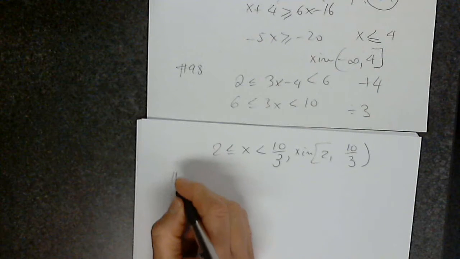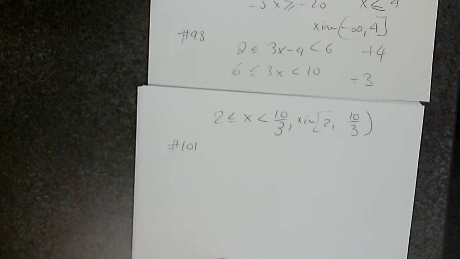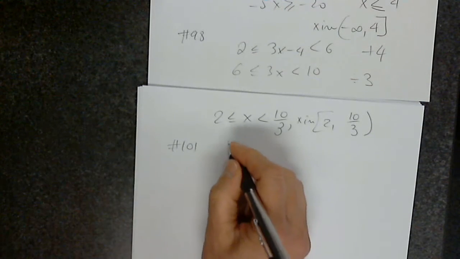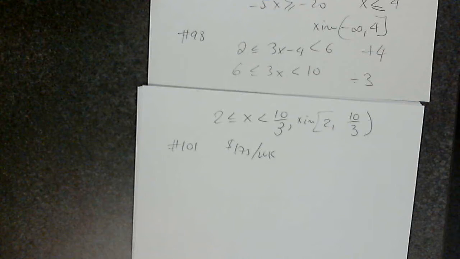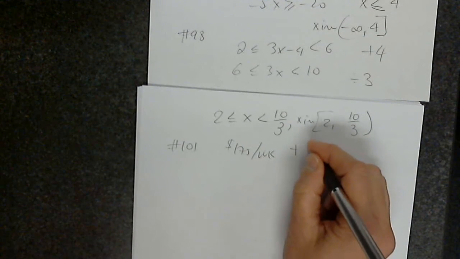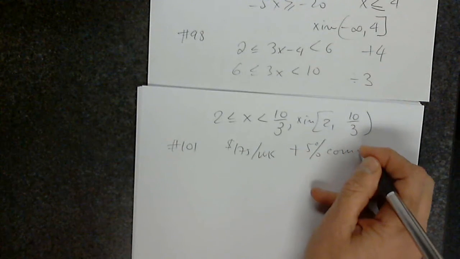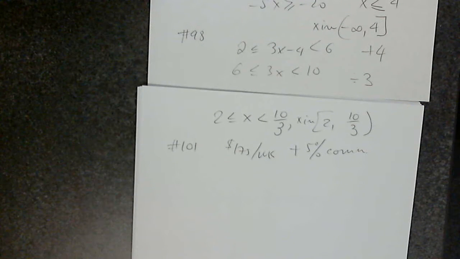Problem 101. Tina earns $175 per week, plus a 5% commission on all her sales. Find the minimum amount of sales to ensure that she earns at least $300 per week.